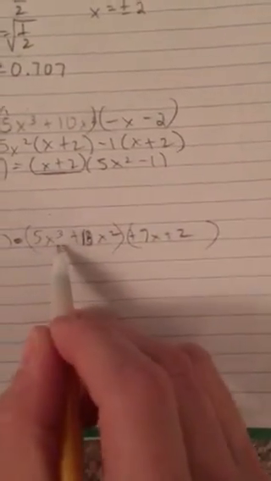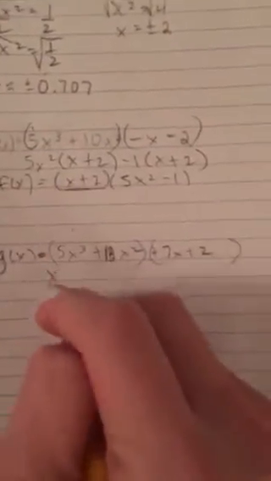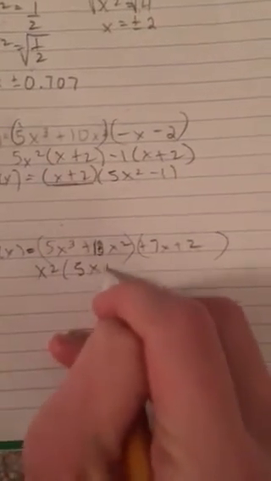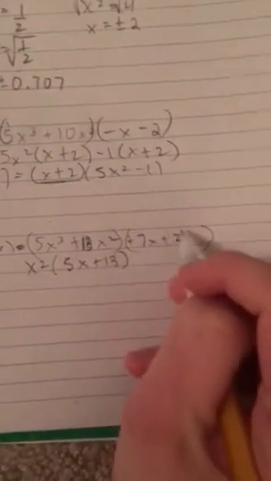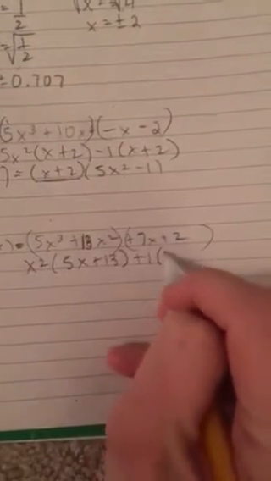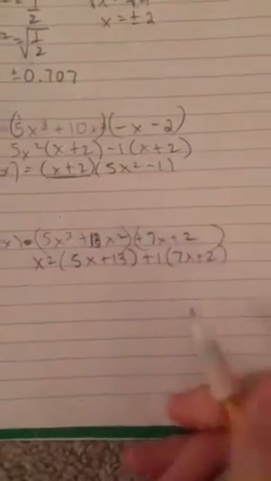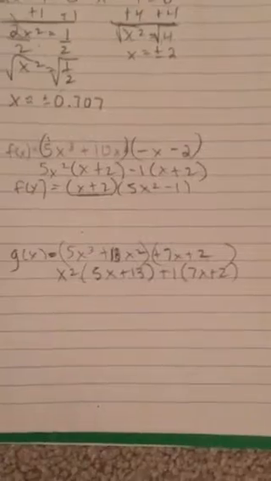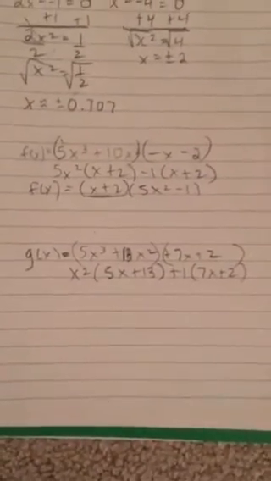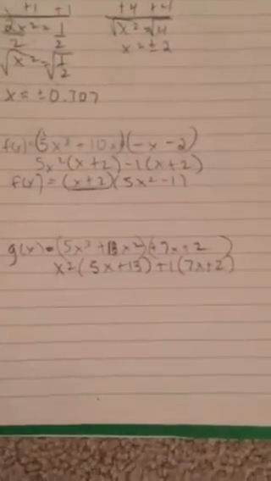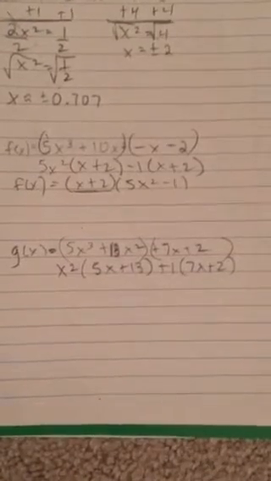Let's see. No common number. There is an x squared. I get 5x plus 13. And then here, let's see, 7x plus 2. Notice how I don't have a common factor. So that strategy of grouping does not work for this function.